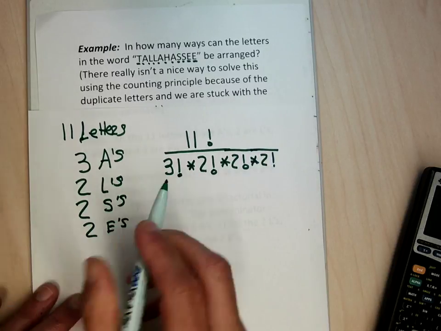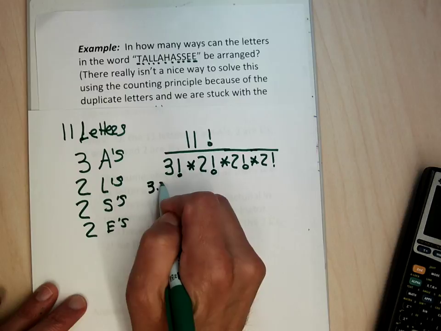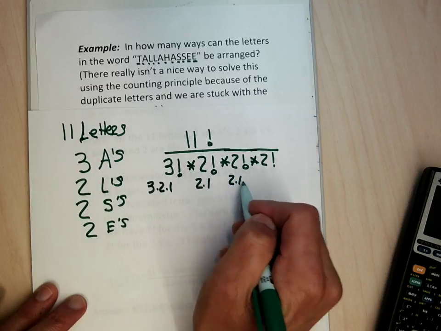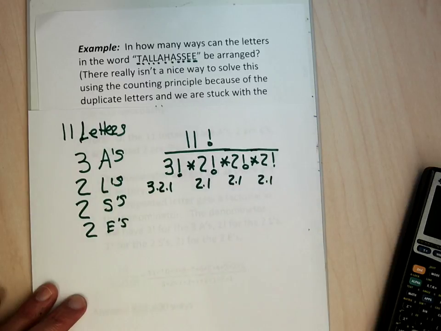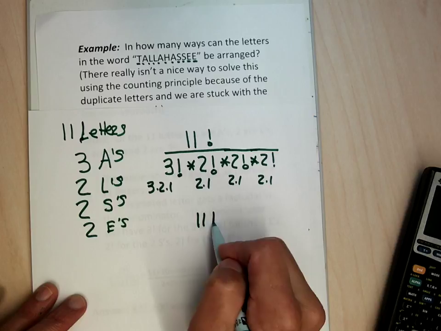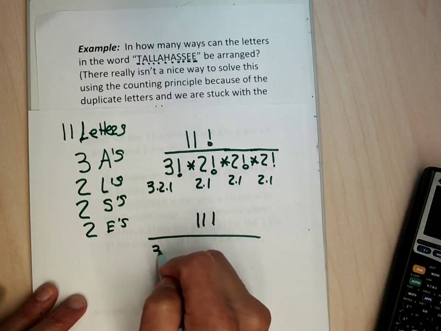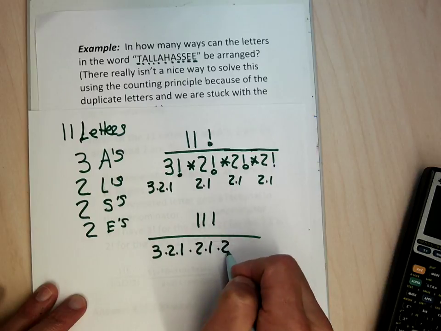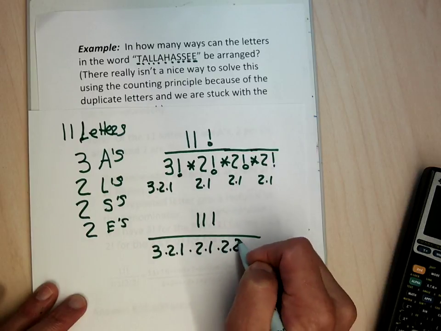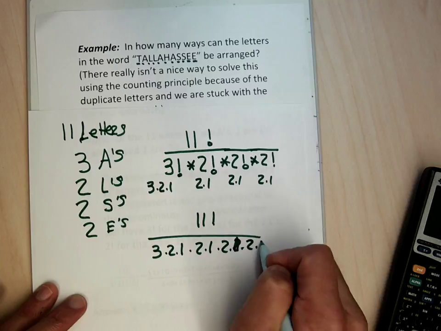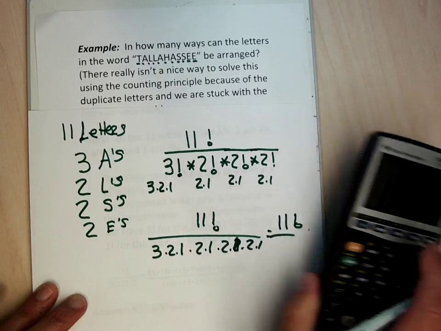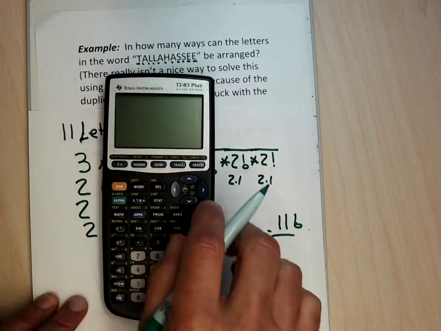Yuck. Well, 3 factorial is 3 times 2 times 1, and each of the 2 factorials is 2 times 1. So I can probably clean up this denominator quite a bit. So this is going to be 11 factorial over 3 times 2 times 1 times 2 times 1 times 2 times 1 times 2 times 1.